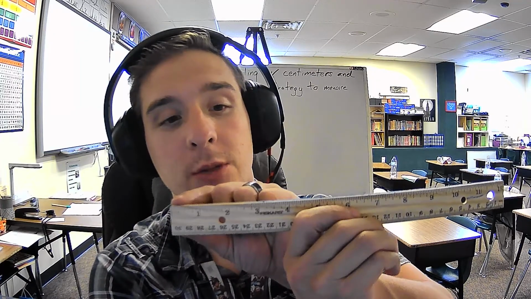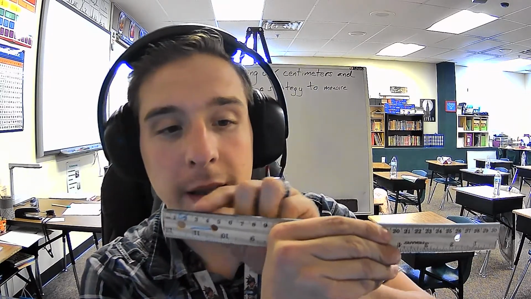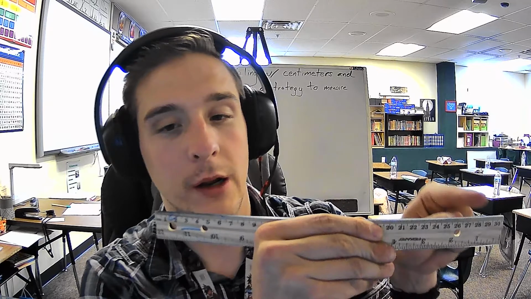So, before jumping into the lesson, I will be using a ruler to measure out many of the things I'm going to be doing. I'm going to be using both sides of the ruler. I'll be using the inches, which is the one that's spaced out more, 1 to 12. And I'm also going to be using the other side, which has a whole bunch of tiny marks that goes 1 to 30. So just keep it in mind while I'm doing this.